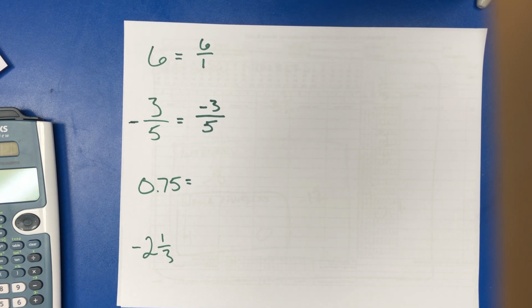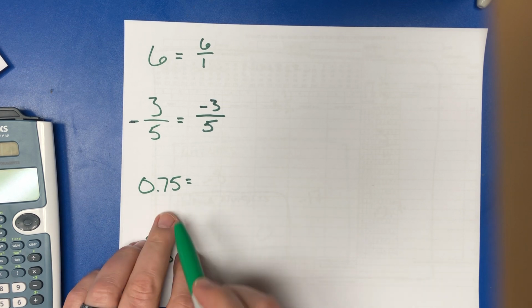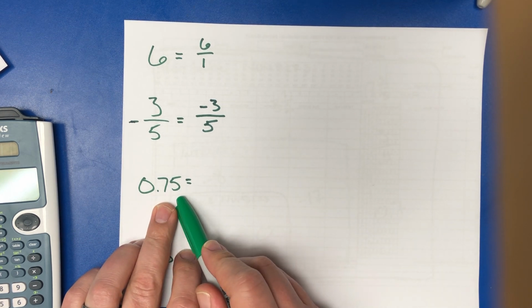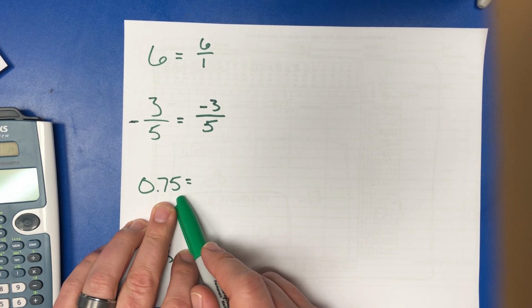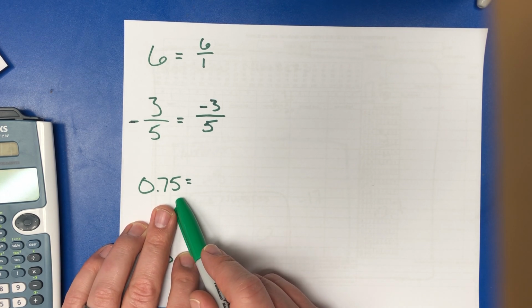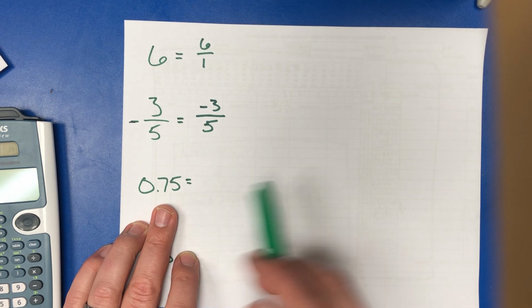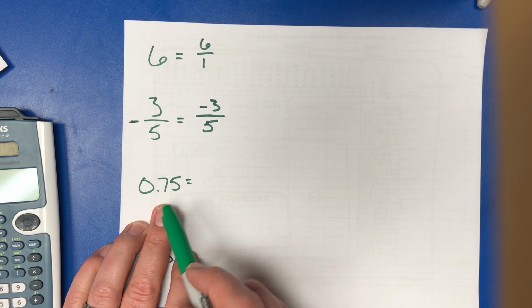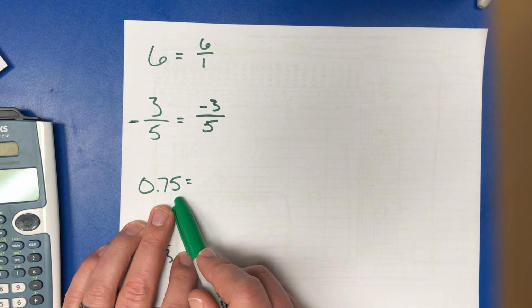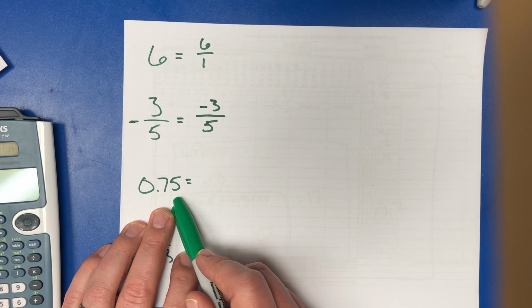It wouldn't be a bad thing to do, but any decimal, and I think it maybe wasn't a wise thing for them to choose 0.75 because that's a pretty common decimal. But any decimal can be written in A over B form simply by reading it using the proper place value instead of saying 0.75.